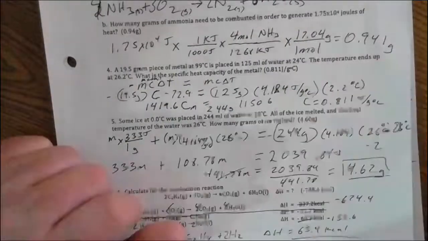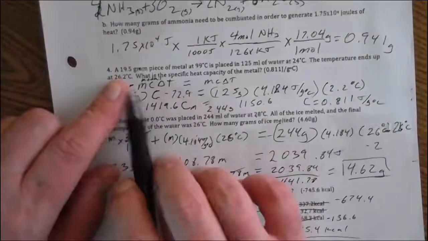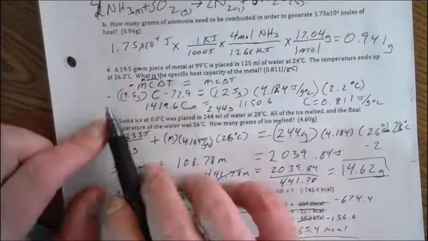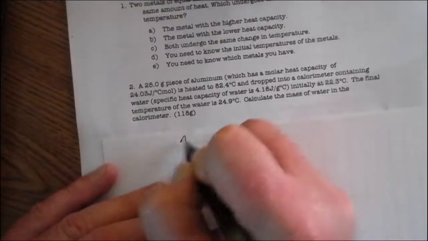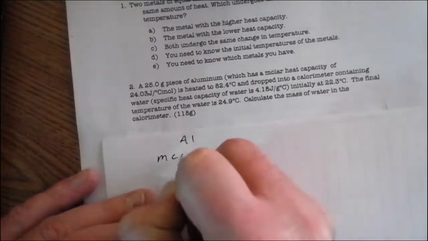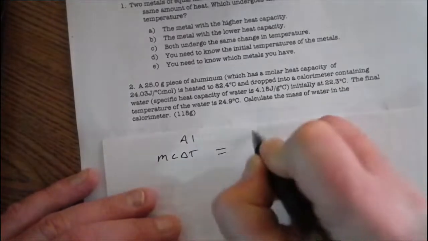Questions there? The question was about the negative here. If something loses energy, something else has to gain it. So one loses, one gains. All right, number 2 is a very similar problem. If we take a look, we have aluminum, we have MC delta T, and we have water.